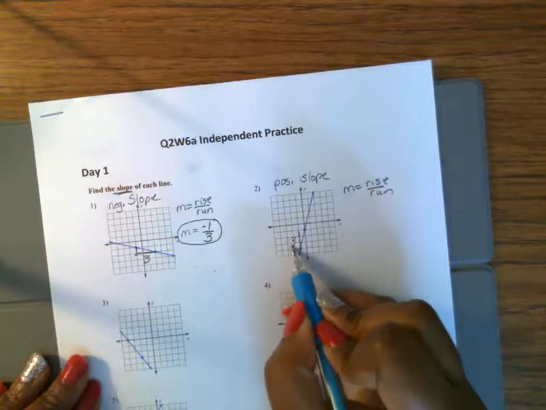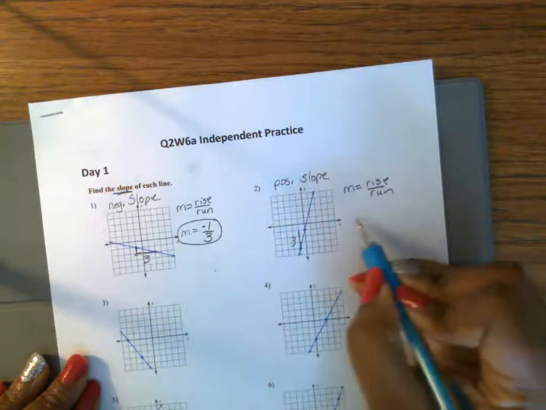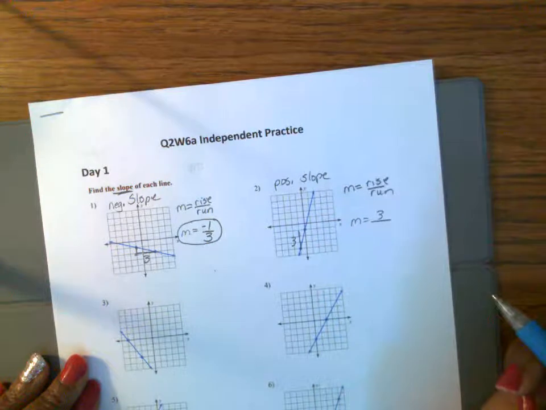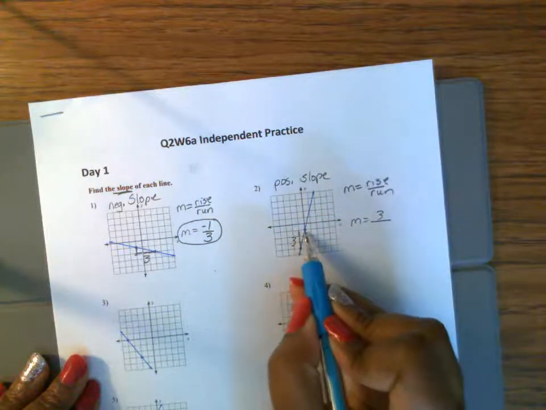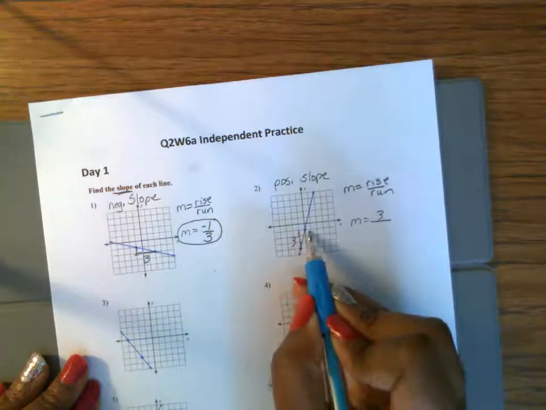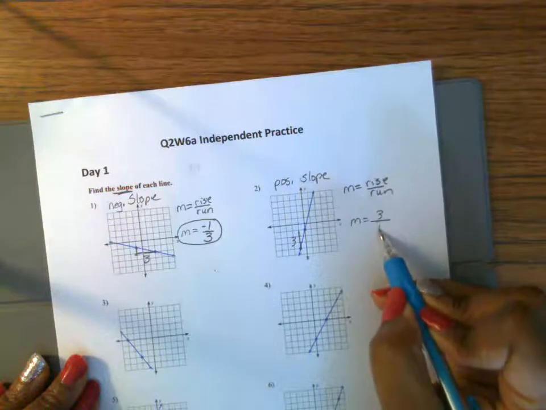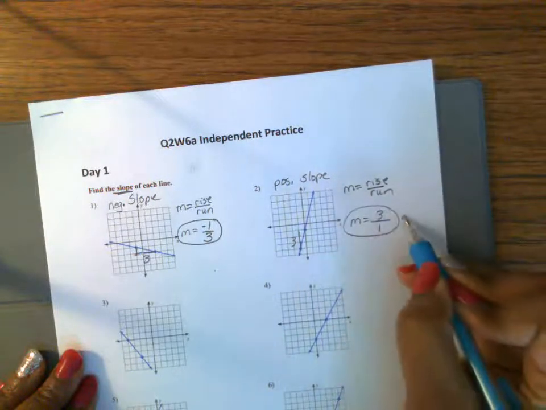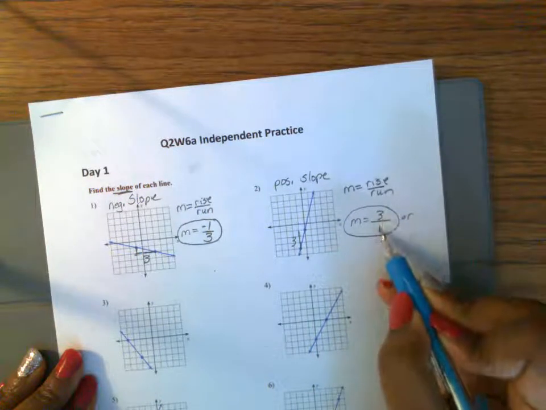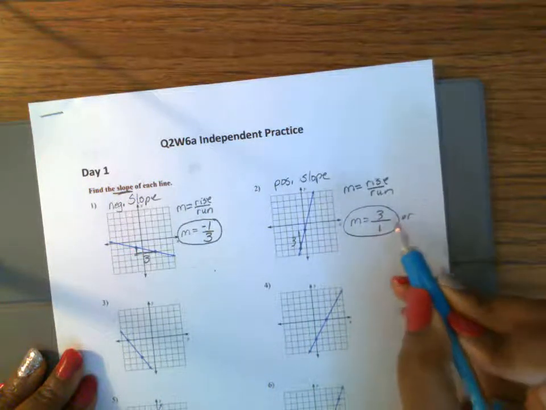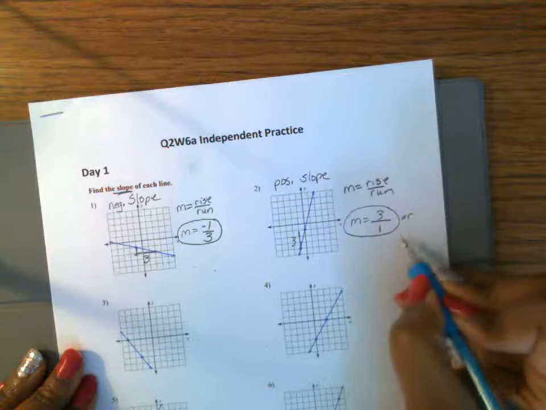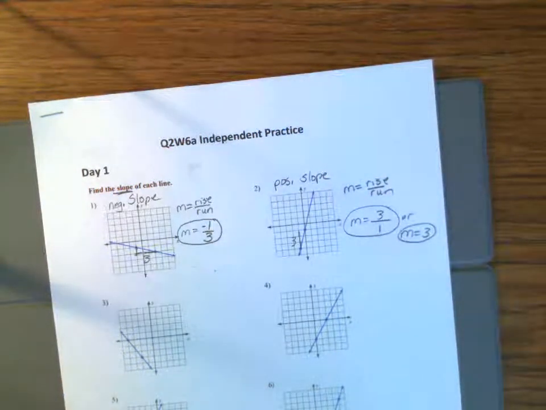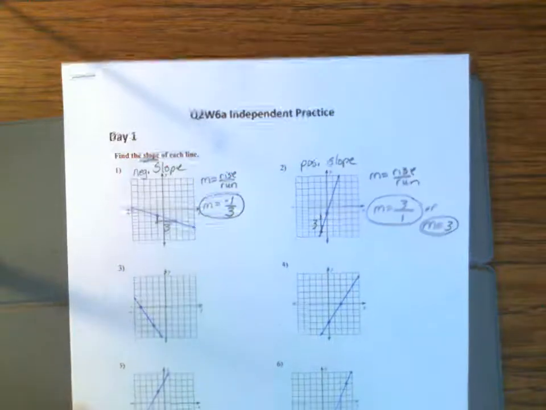So this is up 3, so it's a positive 3 on the top. Then I go over 1 time to the right, and that's a positive 1 on the bottom. So I can leave it like this, or I can simplify this, reduce this to 3. M is equal to 3. Questions about number 2?